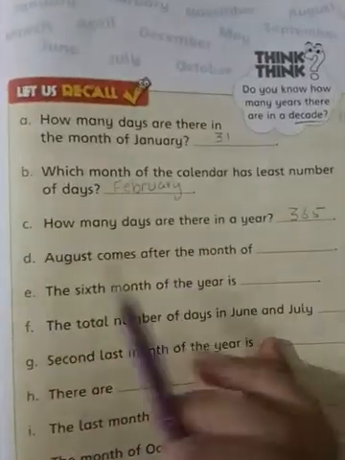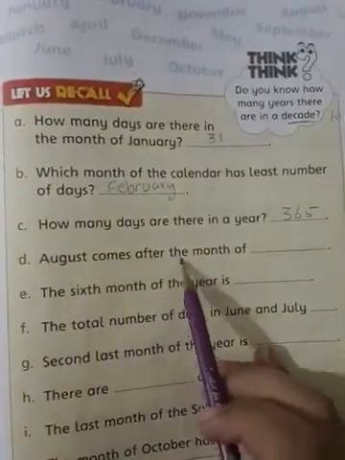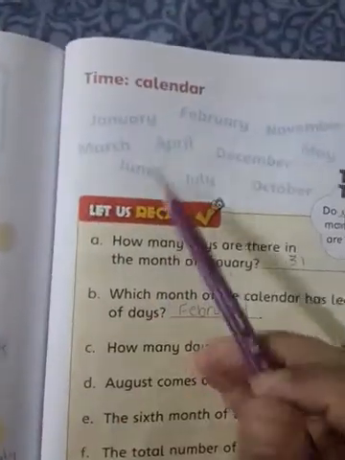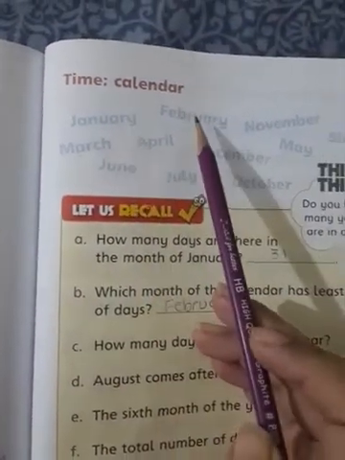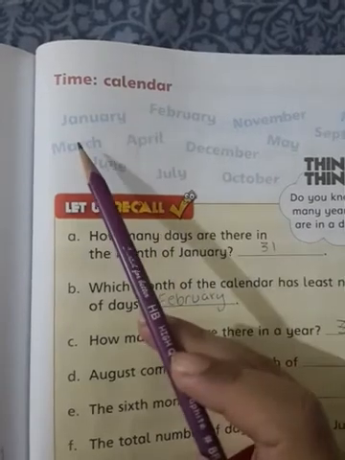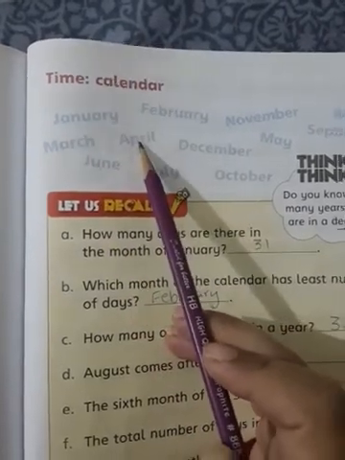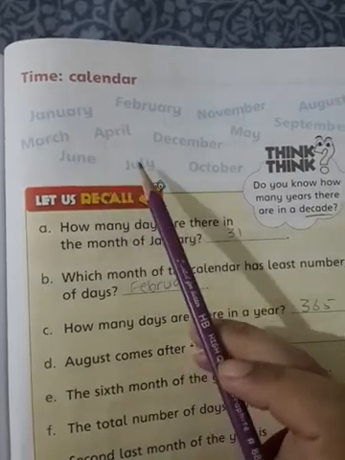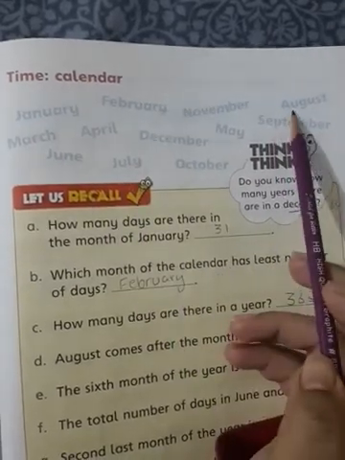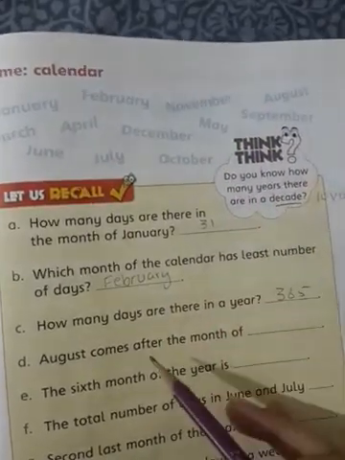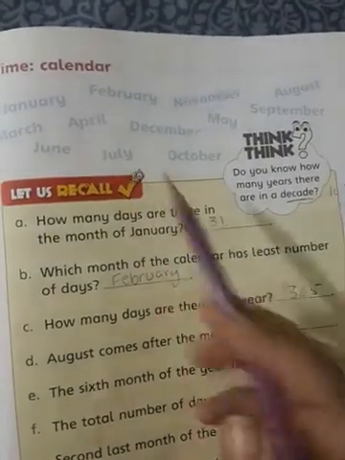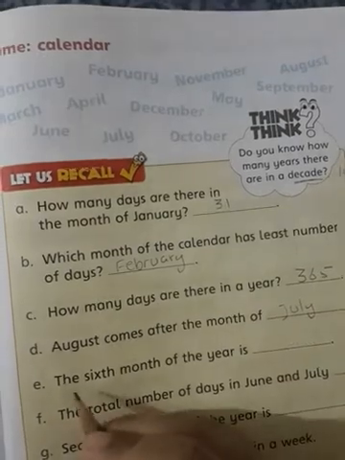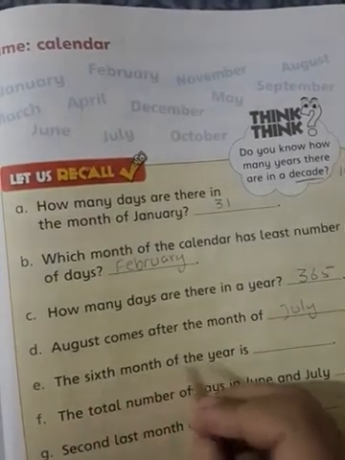ठीक है. August comes after the month of? अगस्त कौन से मंथ के बाद आता है? फर्स्ट मंथ होता है जनवरी, सेकेंड मंथ फरवरी, थर्ड मार्च, फोर्थ अप्रैल, मई, जून, जुलाई, अगस्त. तो अगस्त comes after the month of July. Everyone write here, July. Okay, the 6th month of the year.